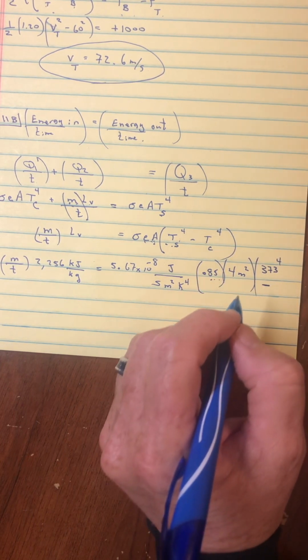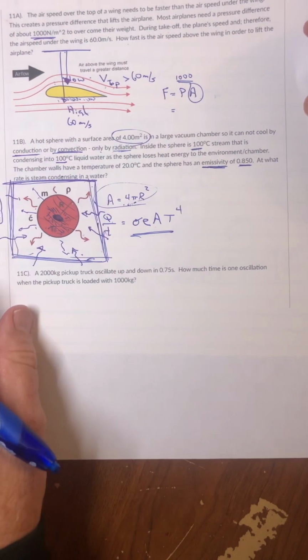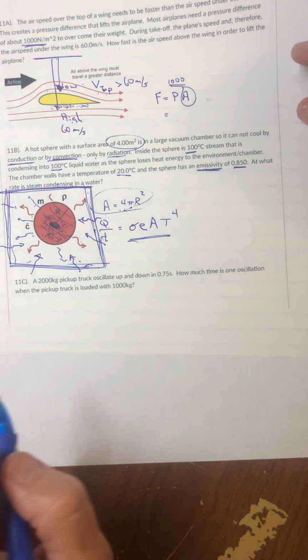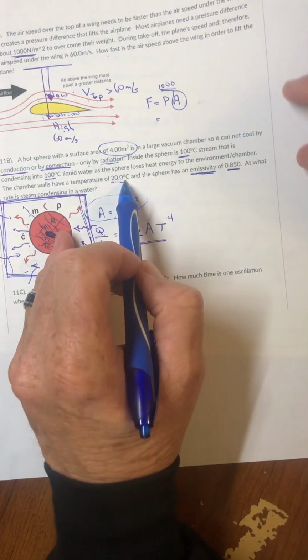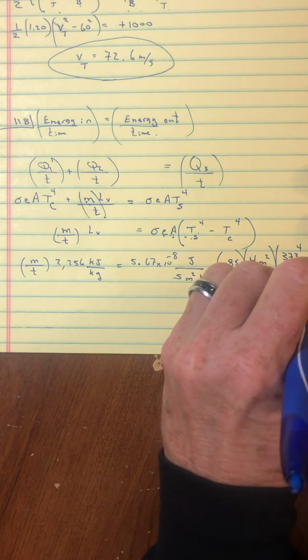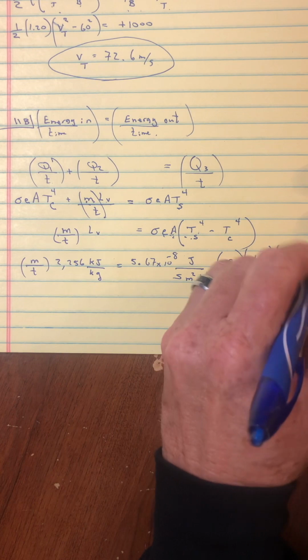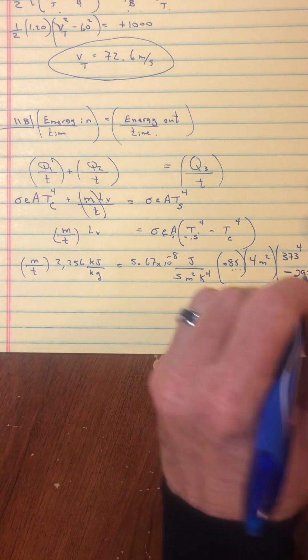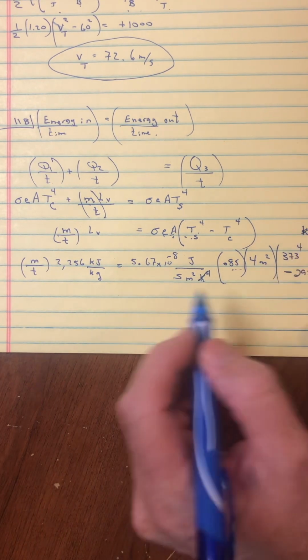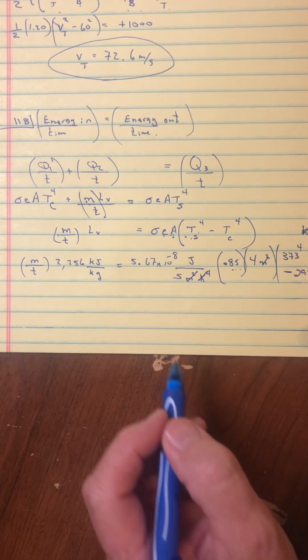Minus, and the chamber, the environment, is just kind of the room walls. Typical value of a room is about 20 degrees Celsius. But again, switching it into Kelvin, I have to go 273 plus 20, so that's 293. So 293 to the fourth power. And I guess I'll put up here Kelvin to the fourth. And so you'll even see Kelvin to the fourth cancels off, meter squared cancels off.